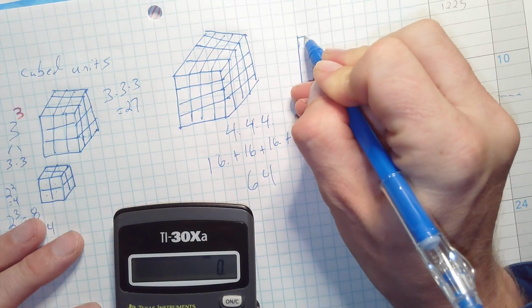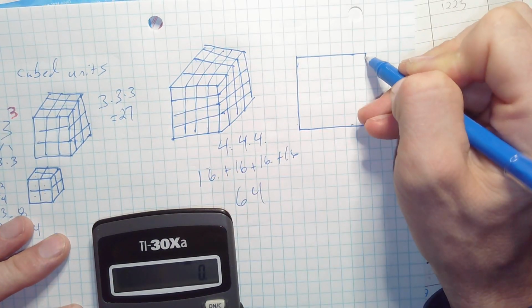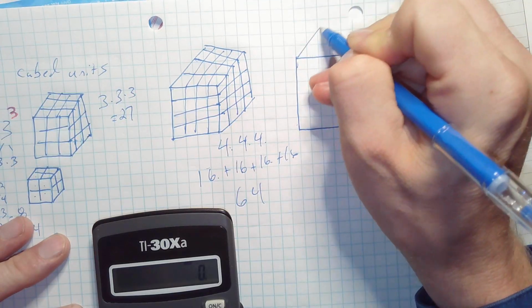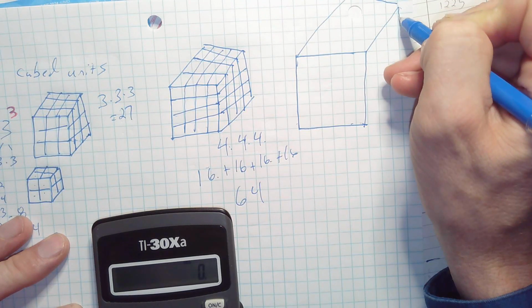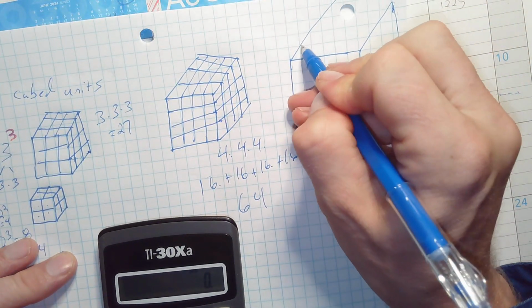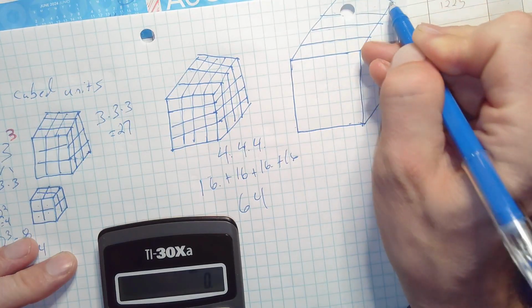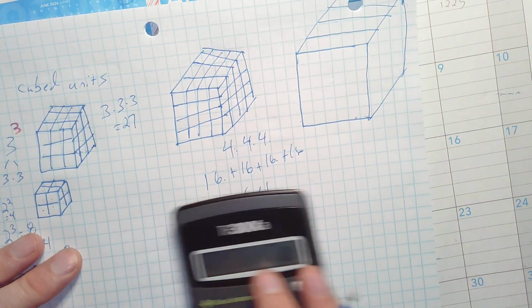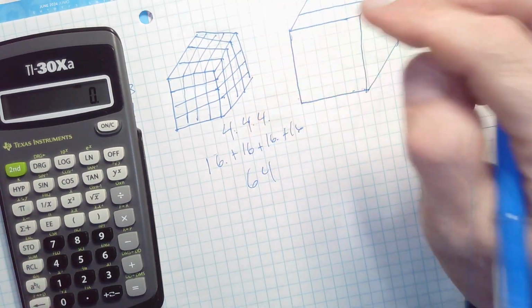We'll do 6. This is going to be super long, maybe even go off the page. Making a cube of 6, that's not even enough, but you get the picture. You have to multiply it by itself 3 times.